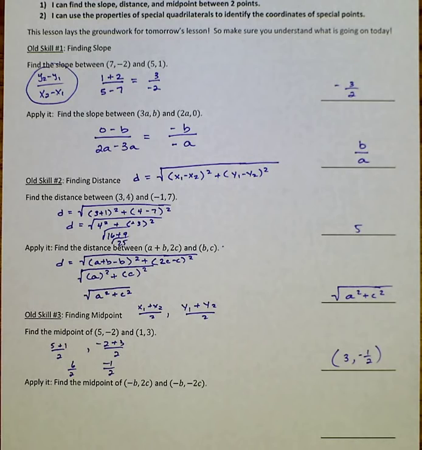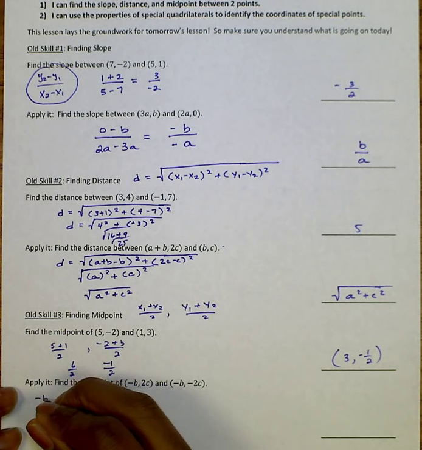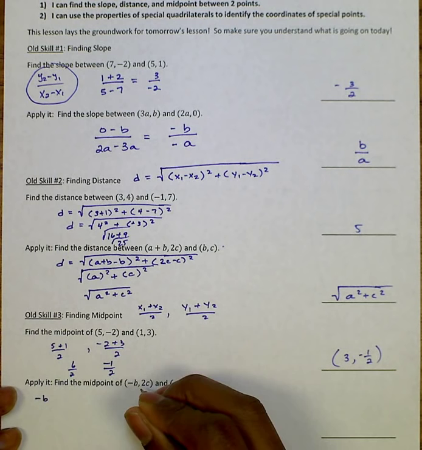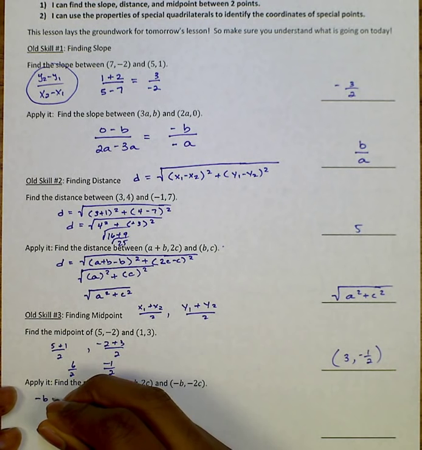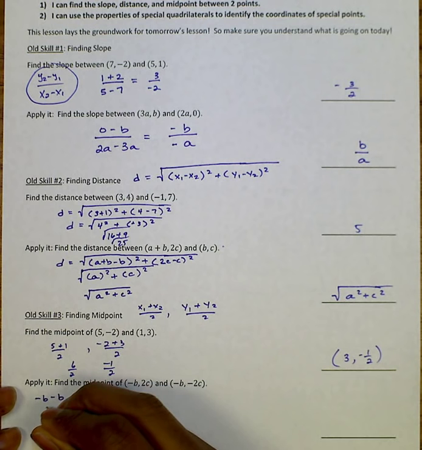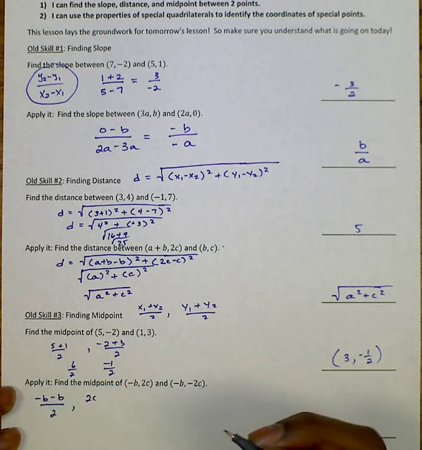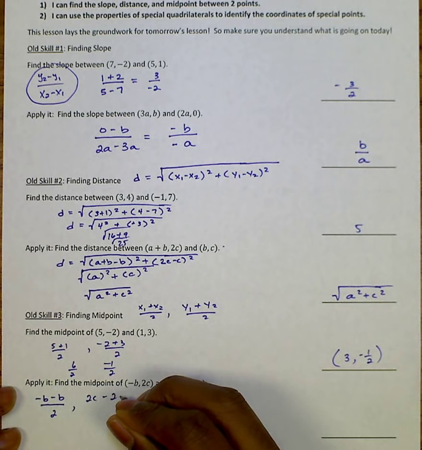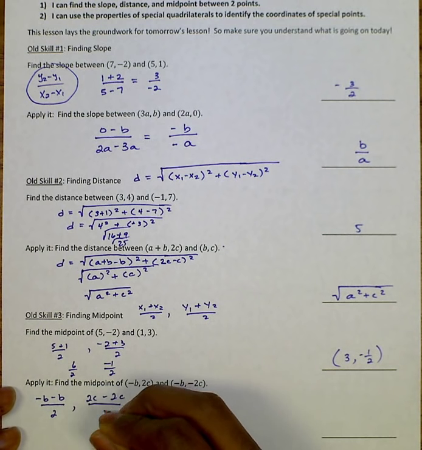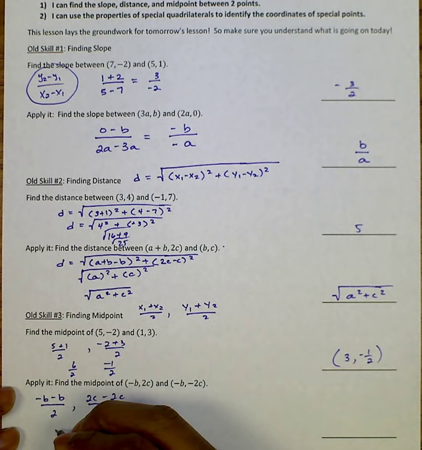Alright, so we'll use that same formula to find the midpoint between these 2 points. We have negative b. It says plus negative b, so I'm just going to say minus b. And then we have 2c minus 2c. So negative b minus b gives us negative 2b.